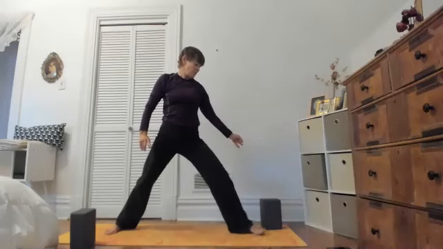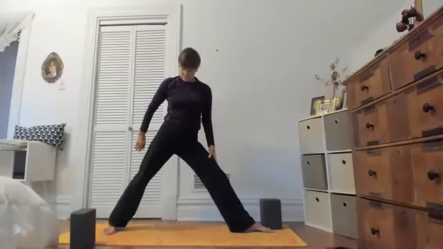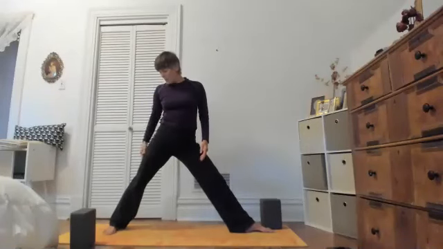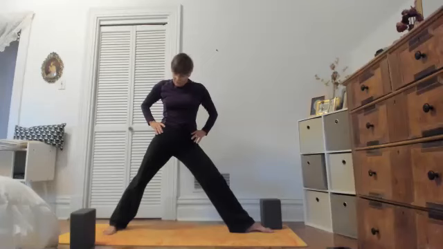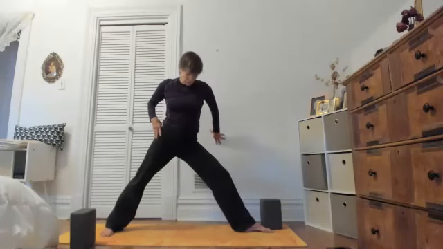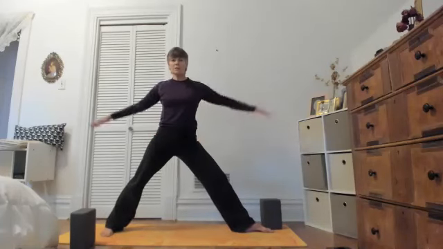Then set up the opposite side. So front foot lines up with the long edge of your mat, back foot in slightly. And just start with, you can have your feet lined up, heel to heel or heel to arch. Just do what feels right in your body. Reach the arms out and take a look at your arms. Take a look at your hands.